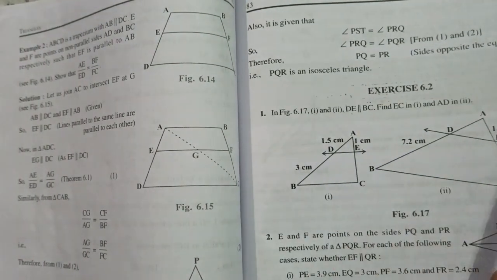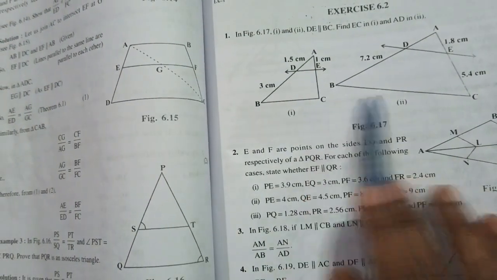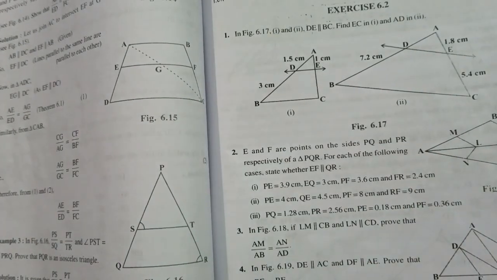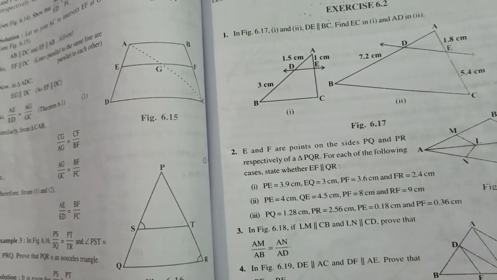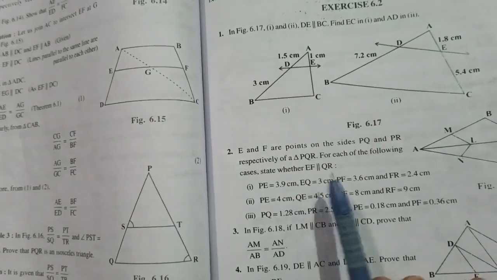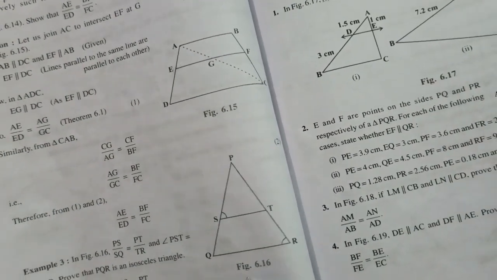Exercise 6.2, solve these types of problems and prepare well. Question number 4 and question number 3 are very important, and example 3 is also important.